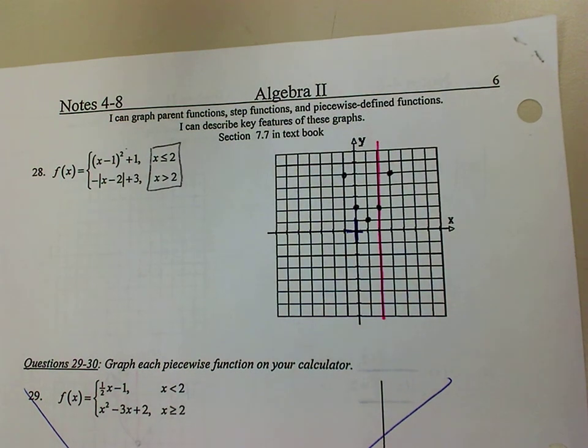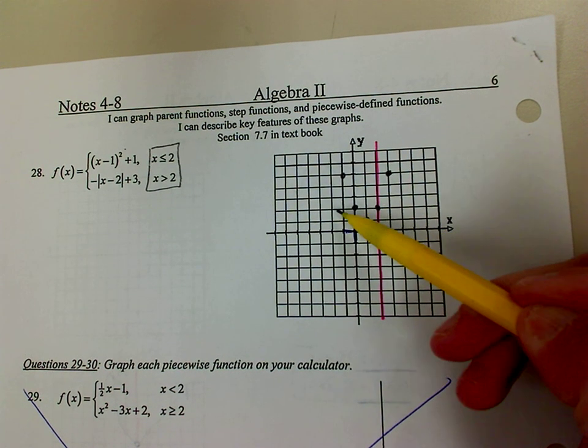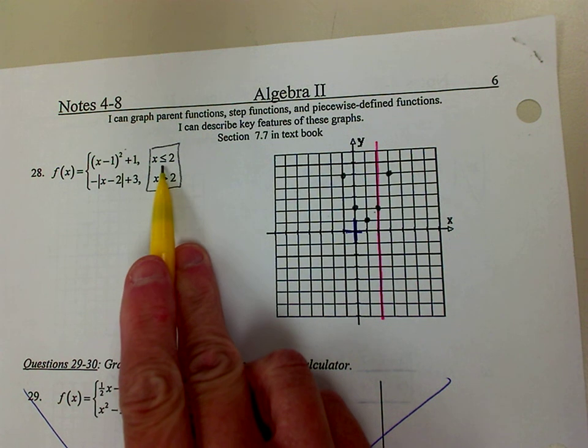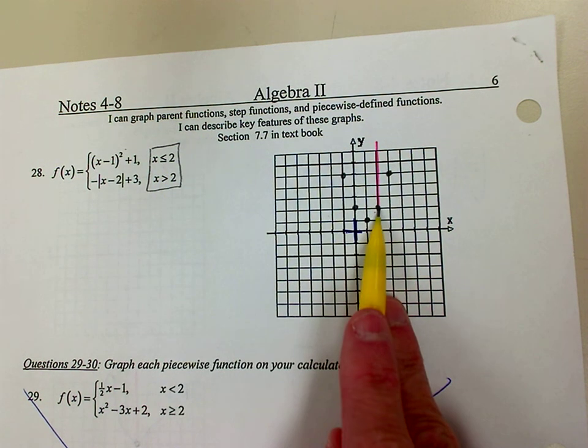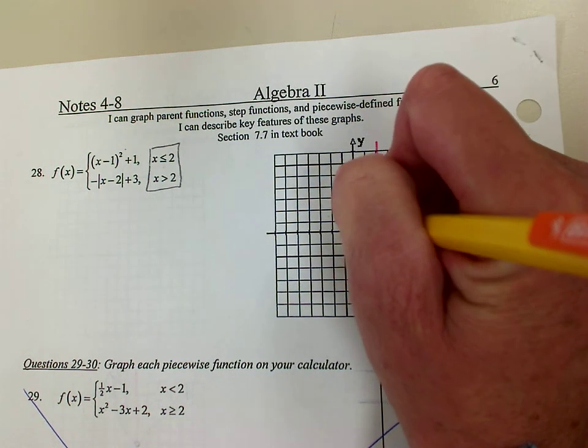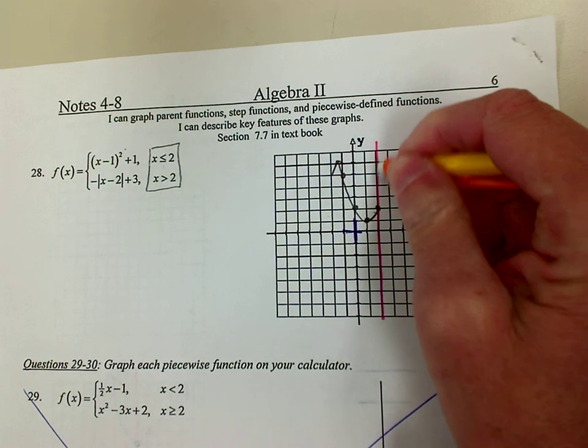Okay, and I have to decide if I want the points to the right of this line or to the left of it. Since it's less than, I want the ones on the left. And since there's a line there, this point should in fact be closed since I already have that, so that's good. So I want all of that, but I don't want that one.